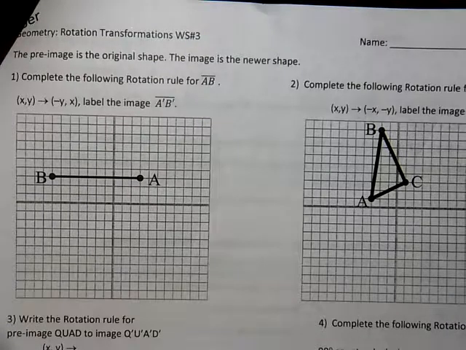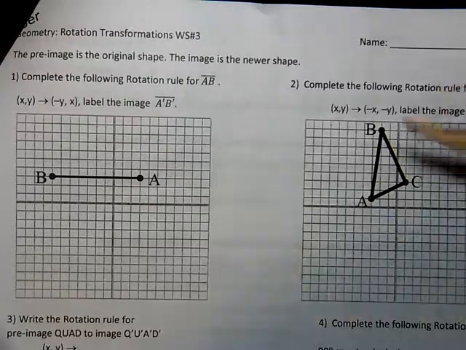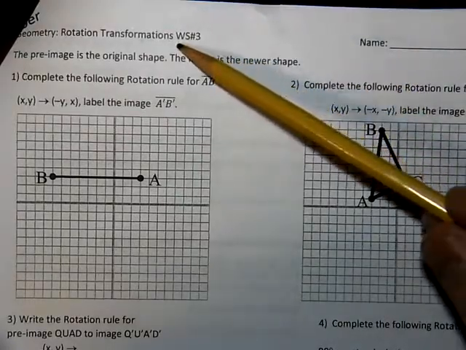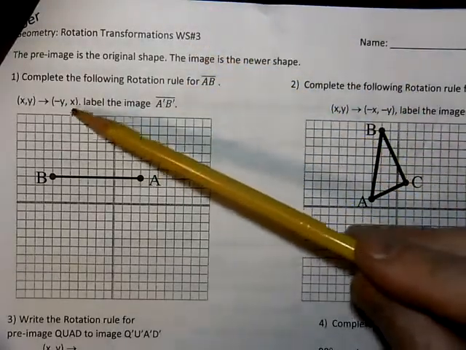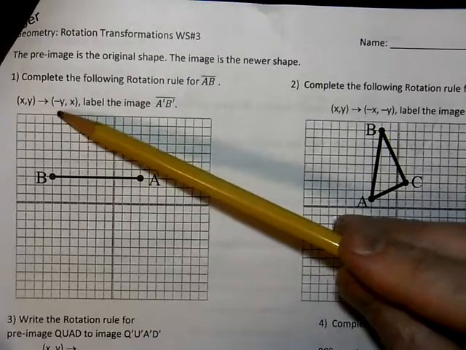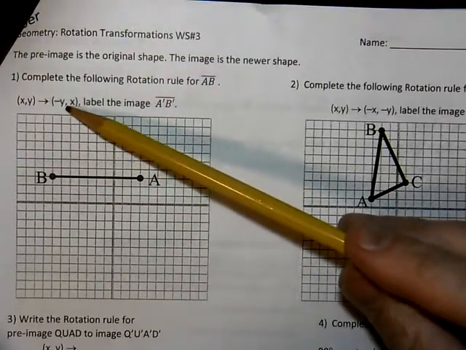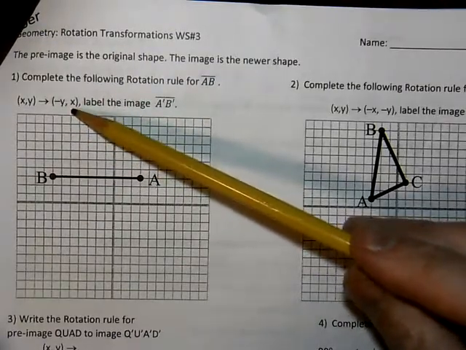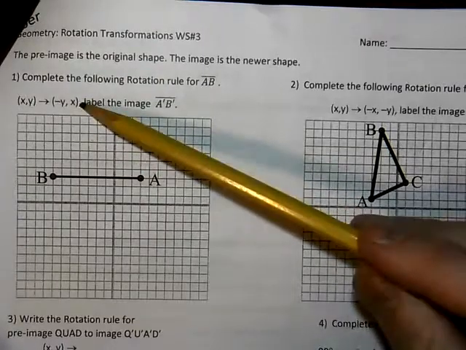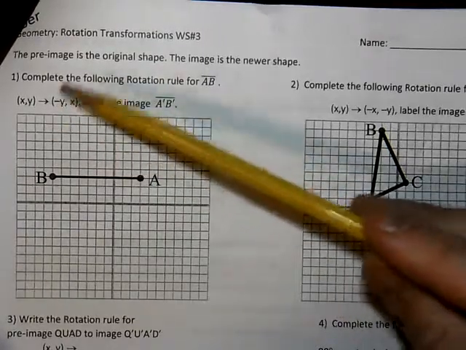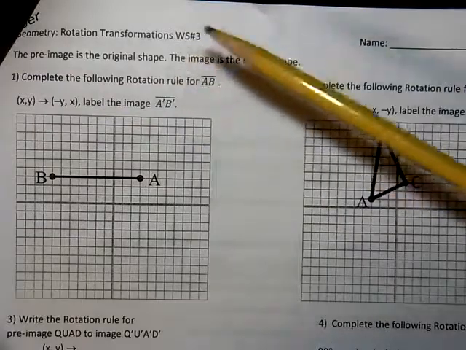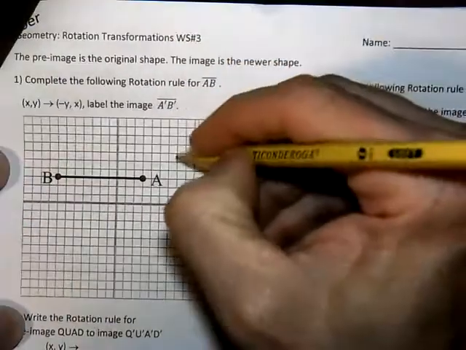This is Geometry, Unit 2, Transformations. We're working on worksheet 3. Here, we're looking at the opposite of y, comma x. So we're switching the variables and putting a negative on the left-hand side. That looks like a rotation.